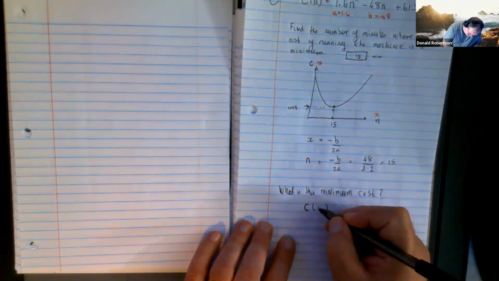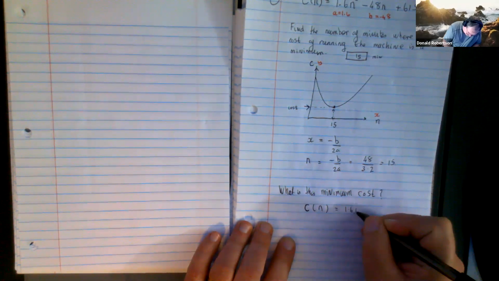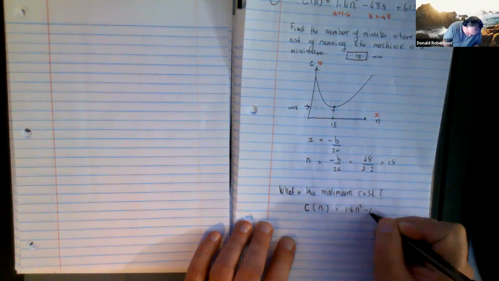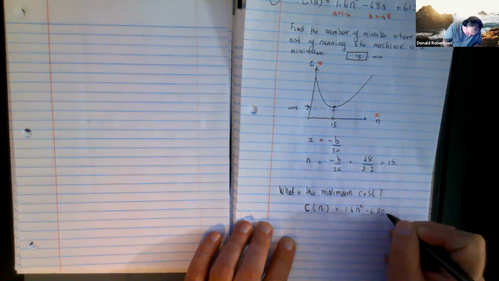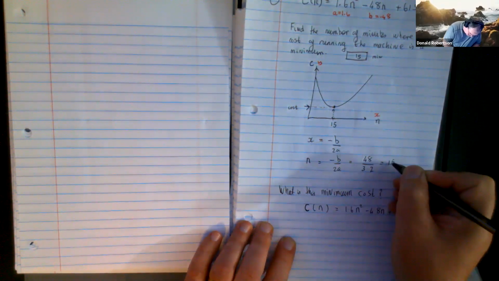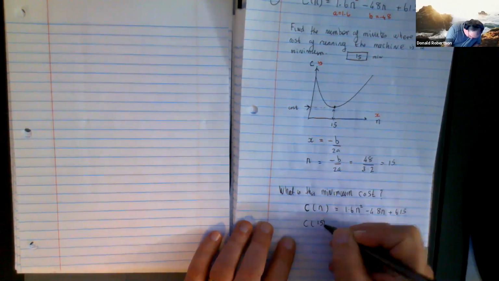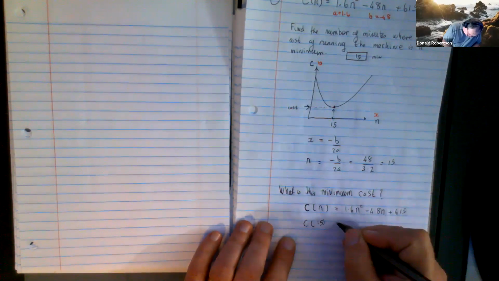Okay, here goes. There's the cost function. And you know that at 15 minutes, it's going to be the smallest it's ever going to be, the lowest, if you like that word instead.